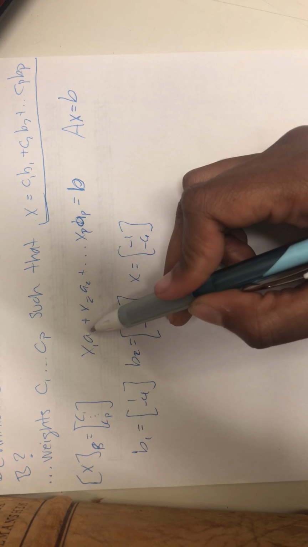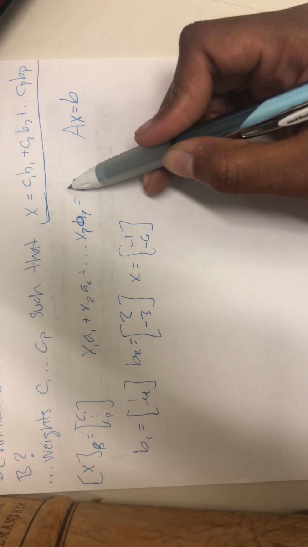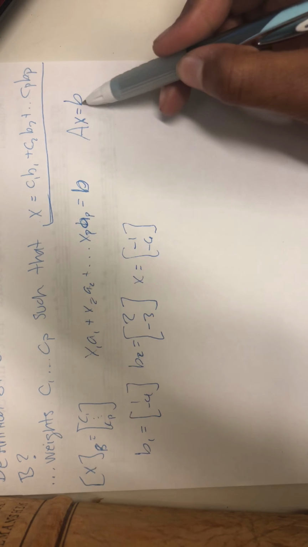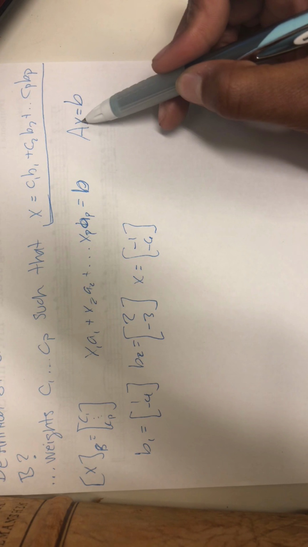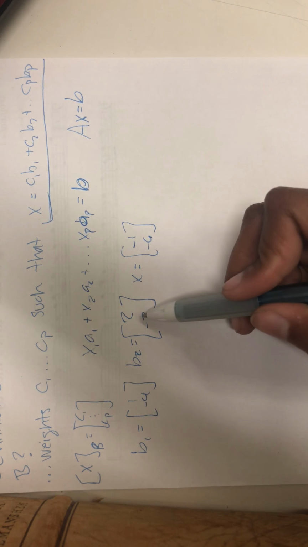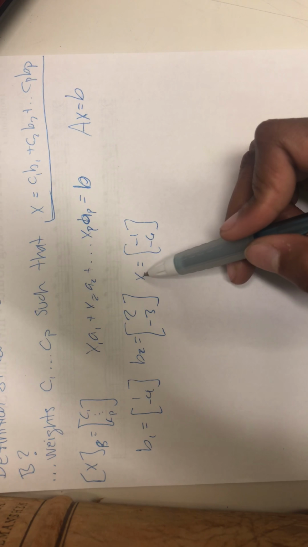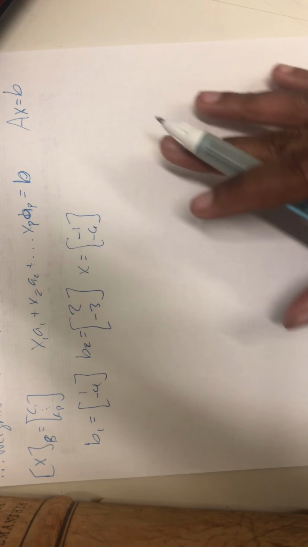Over here we have a matrix and the weights are equal to this b. We know how to solve for the weights that give us this b. We have a matrix, we have a quote-unquote b, or what goes on the other side of the equal sign. So we can move on from there.